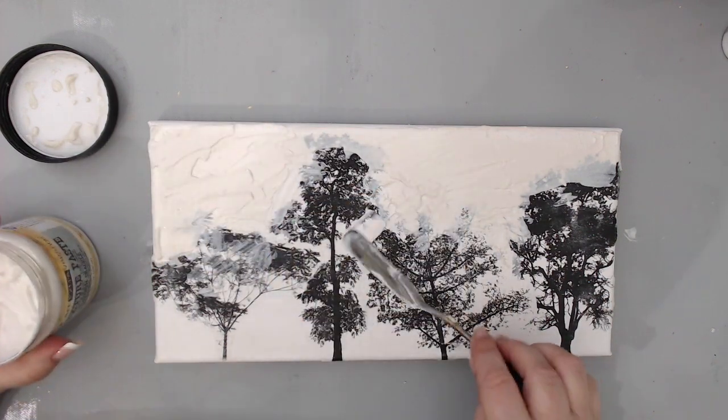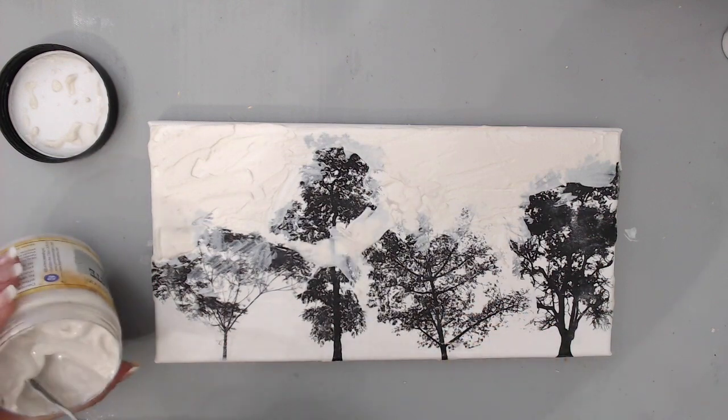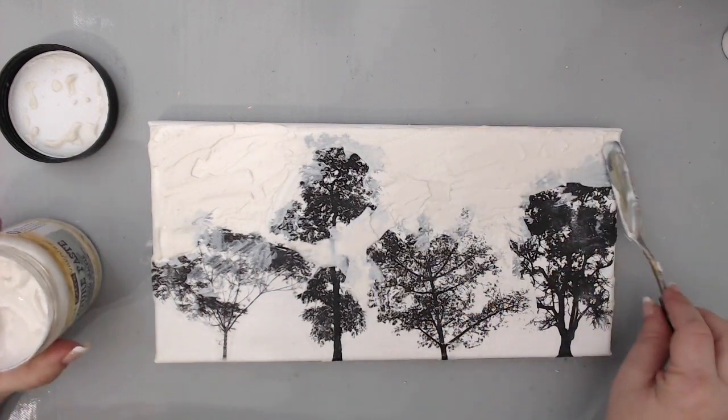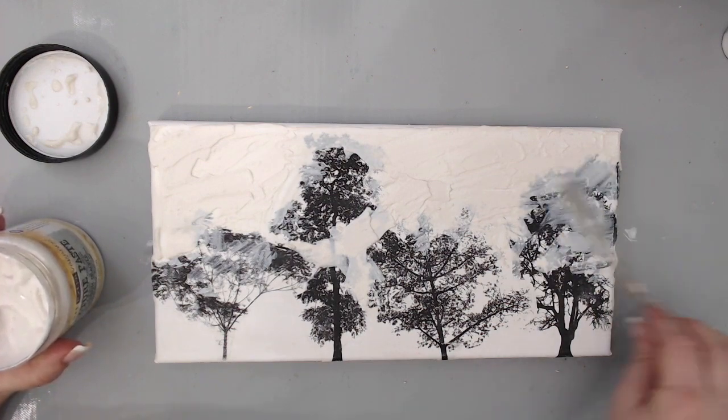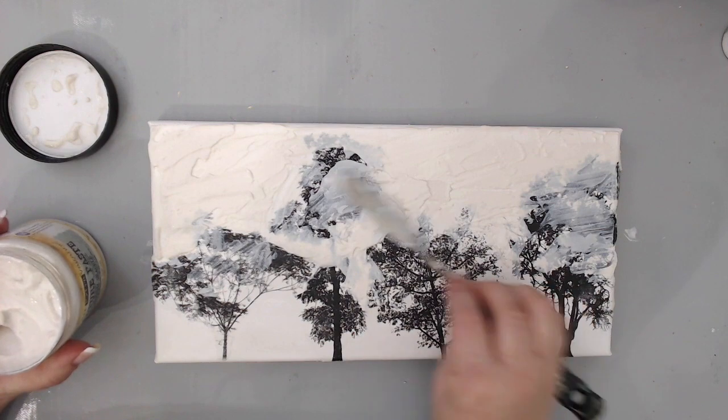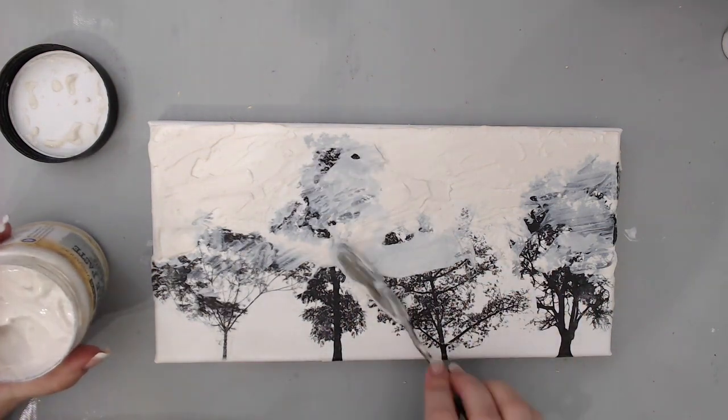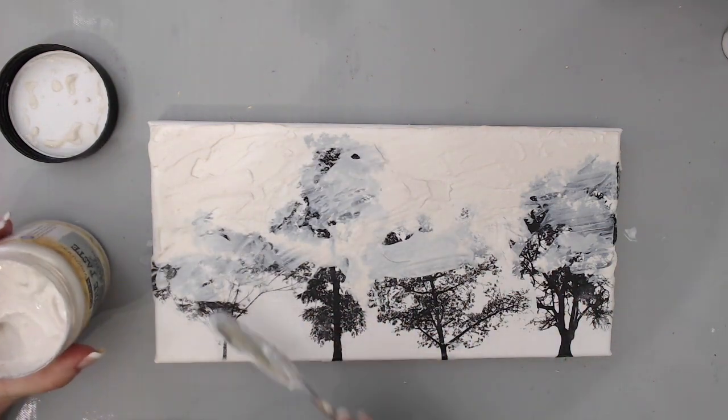So I just added it to the top and then added it on top of the trees. However, I did decide to remove it after because I was worried that it would not be transparent enough and I wanted that image to show through. So I did remove it later with a wipe and I kept it on the sky.